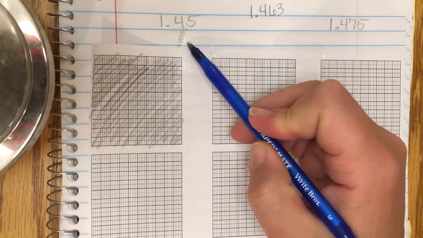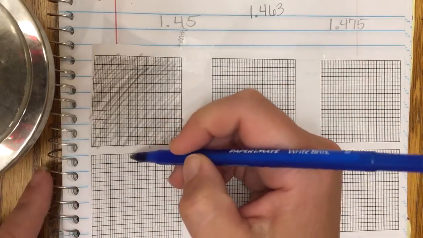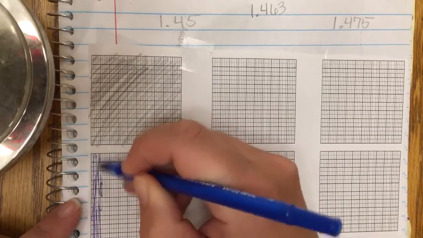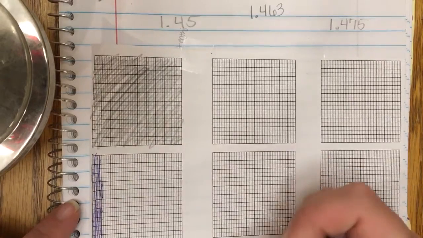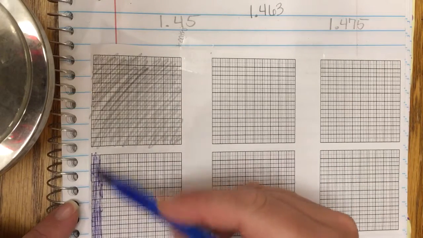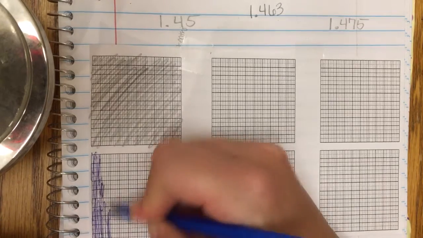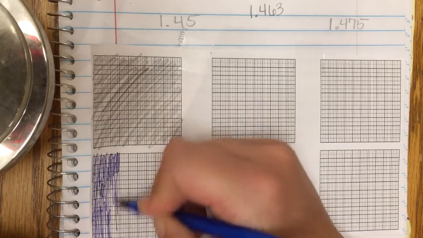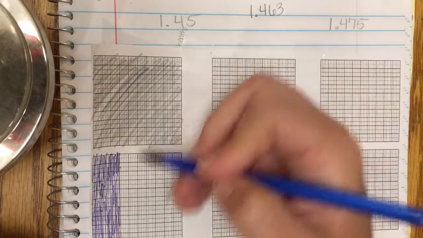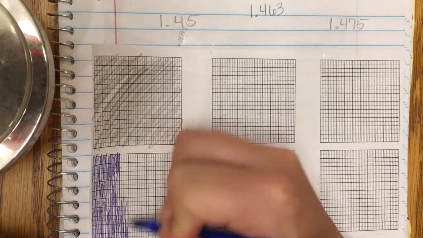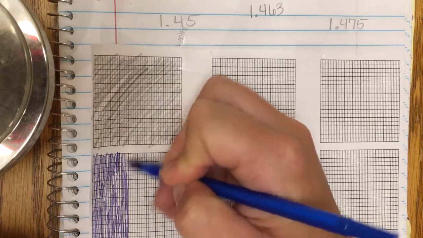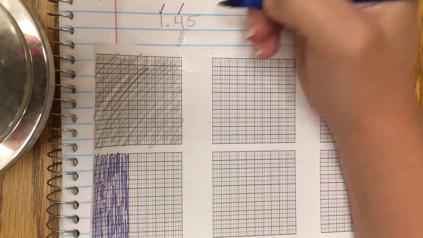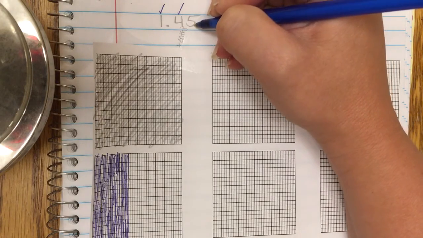So now I'm going to shade in 4 tenths. A tenth looks like a rod. So that would be 1 rod, 1 tenth. 2 tenths. 3 tenths. 4 tenths. I've done my 1 whole. I've done my 4 tenths. Now what I have left to do is the 5 hundredths.